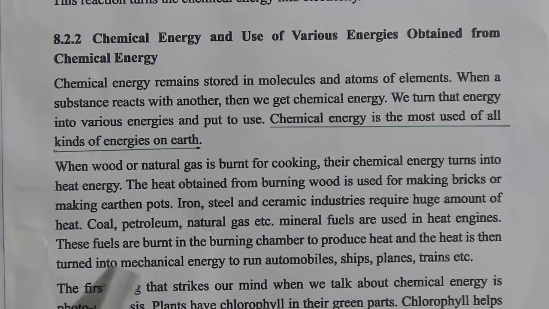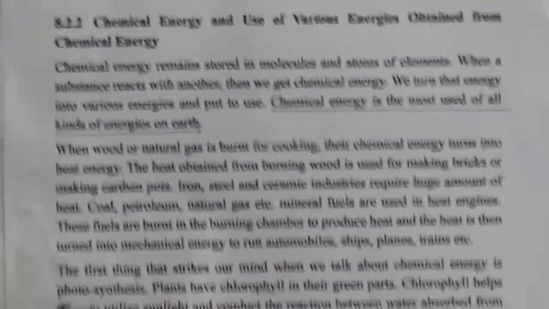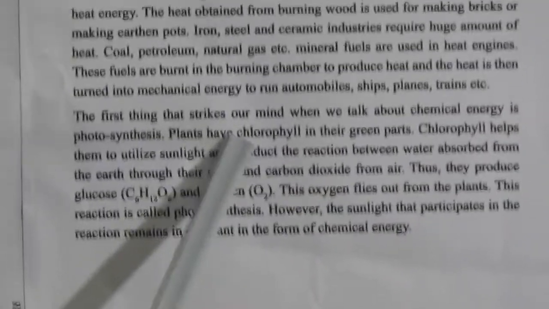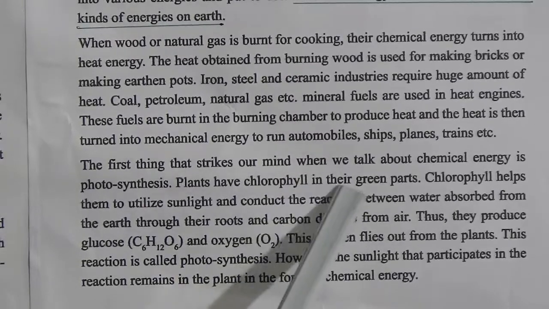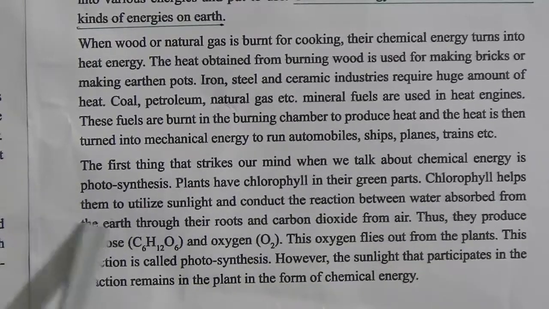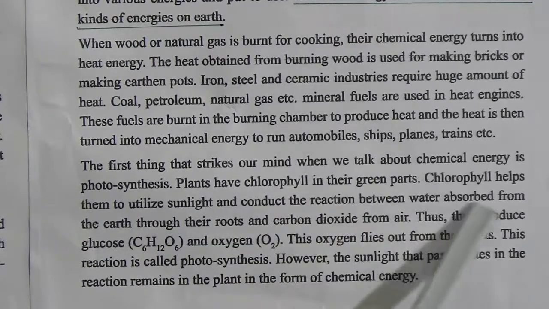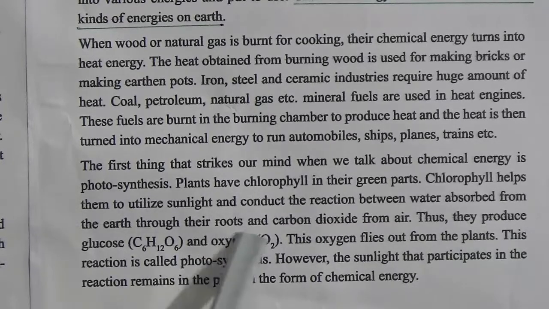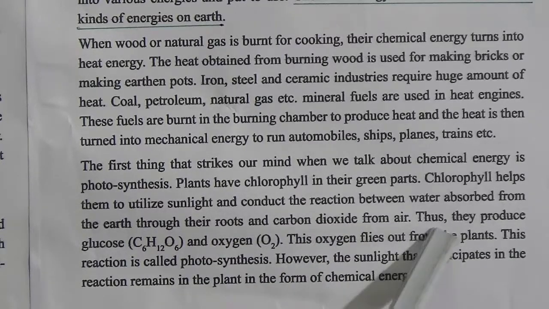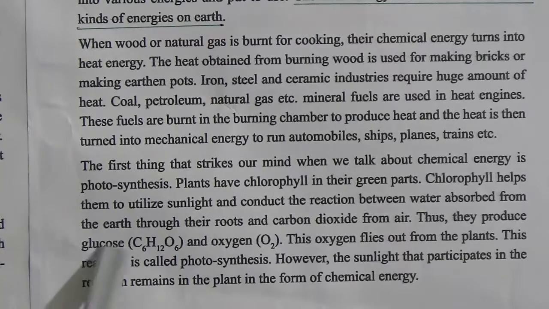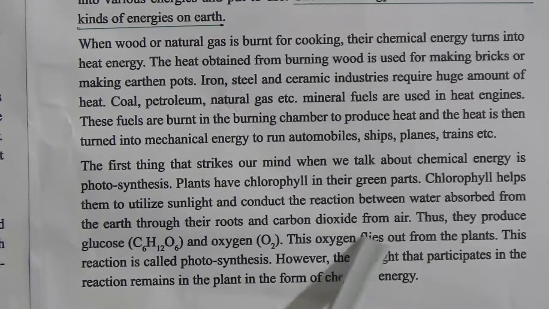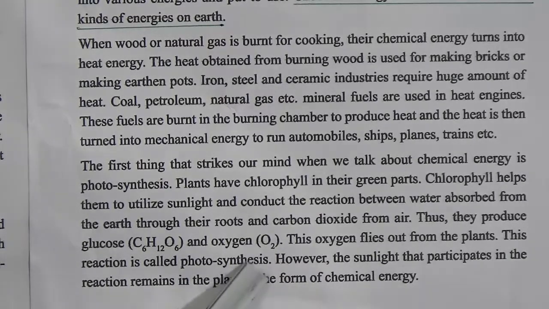In this way, dear students, in photosynthesis the plants have chlorophyll in their green parts. Chlorophyll helps them utilize sunlight and conduct the reaction between water absorbed from the earth through their roots and carbon dioxide from the air. Thus, they produce glucose and oxygen. This oxygen flies out from the plants, and this reaction is called photosynthesis. This portion you have to memorize.